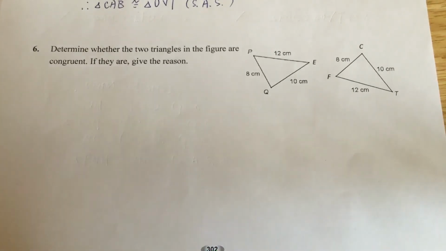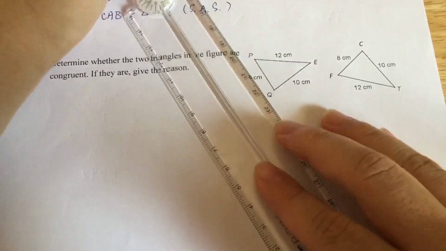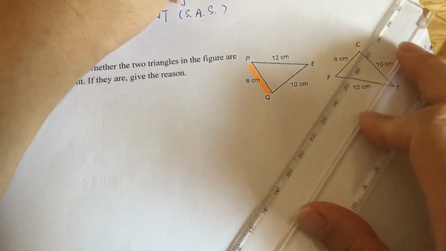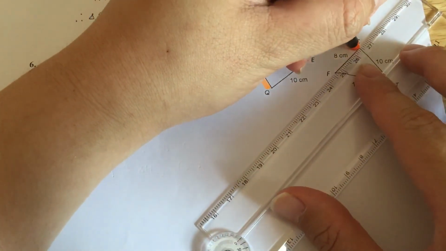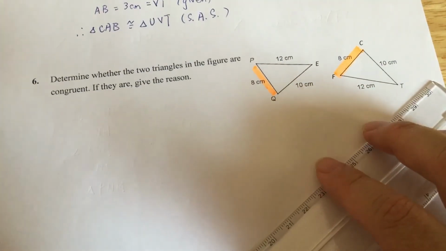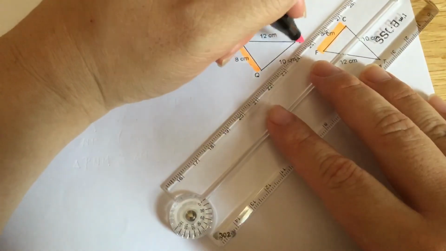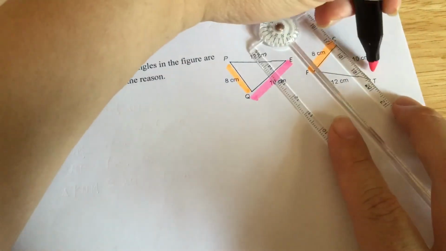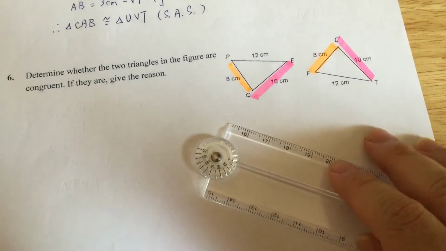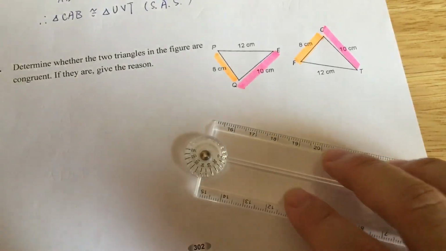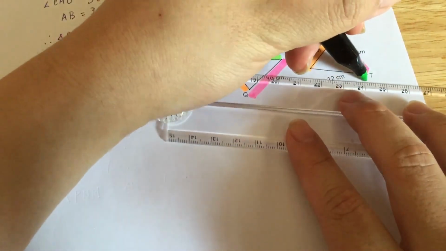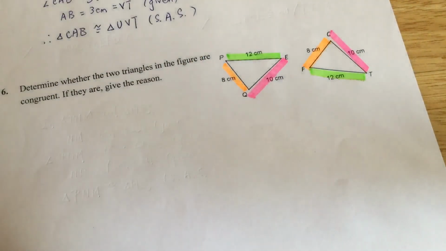So look at this one. Once again, why is it yes? Because we can see this one, XCM, PQ. This one is once again CF is XCM. The second one is 10 cm is QE. And then we can say CT is also equal to 10 cm. And finally, the last one, PE is 12 cm. And once again, this one is also 12 cm. So this one is SSS. In case you don't know, S is side.